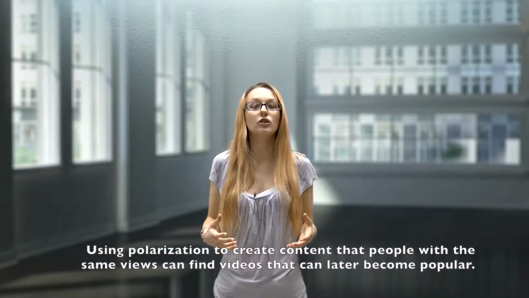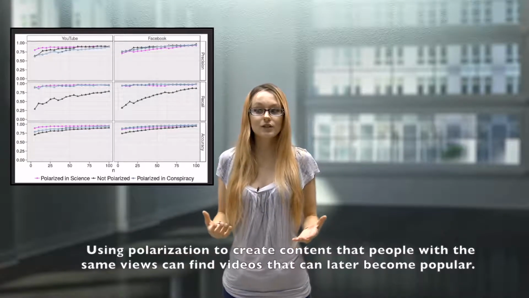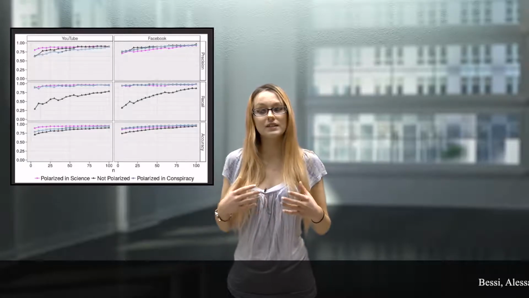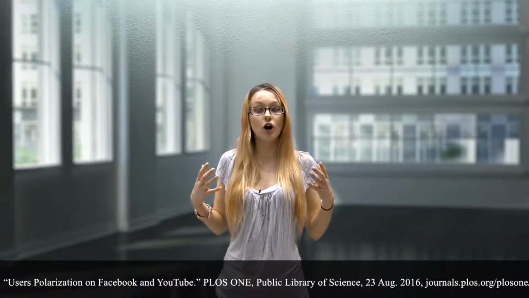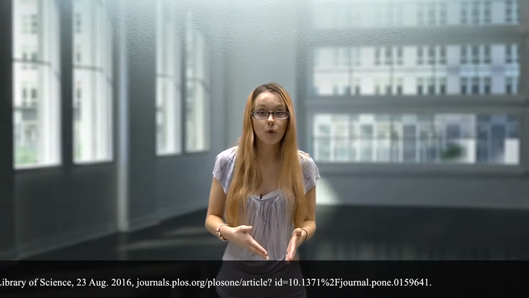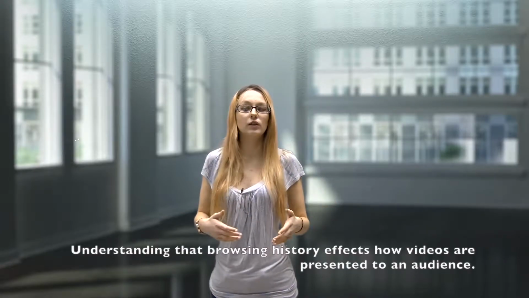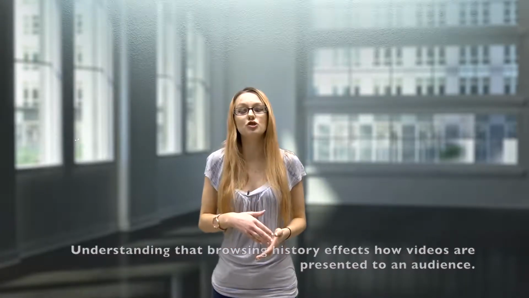From a study that was done by looking at over 12 million users, the research shows that people who share the same views on certain topics are more likely to search for those topics. Meaning, if you have a huge audience that shares the same viewpoint on an issue, you can create a video about that issue from that shared viewpoint, and you are more likely to get a higher growth rate in views than you would for another video that has the opposite viewpoint. This is done by looking at a person's browsing history, and this gives YouTube access to present videos in a certain way to an audience member.